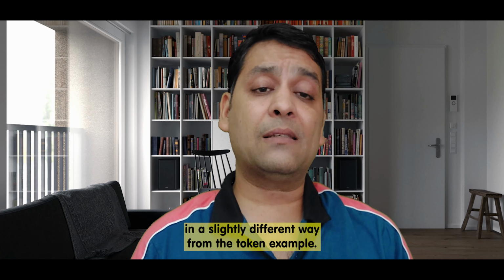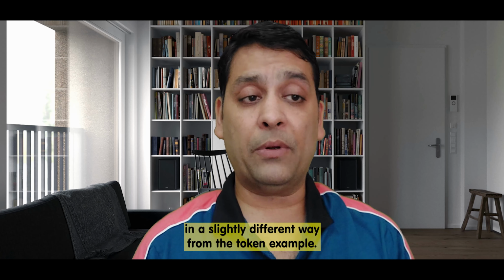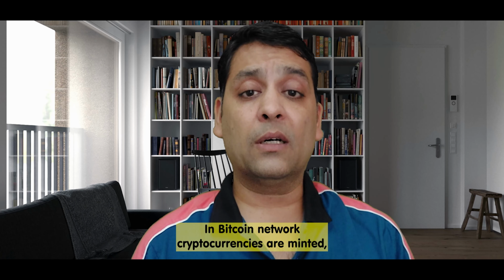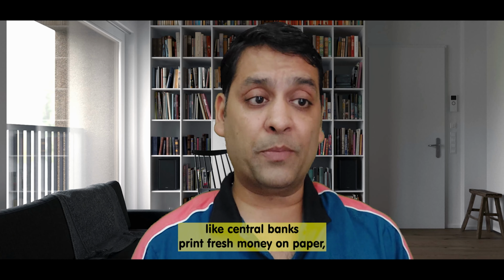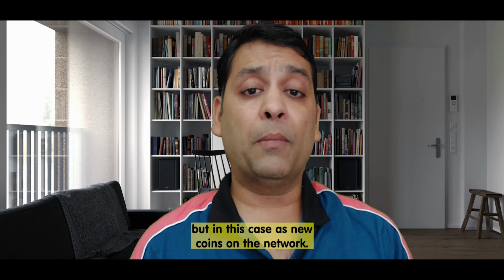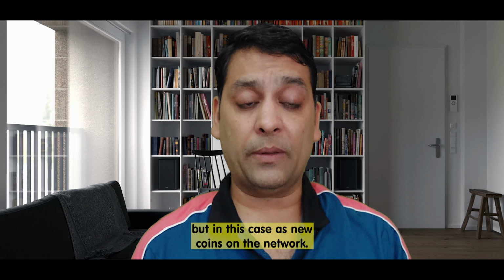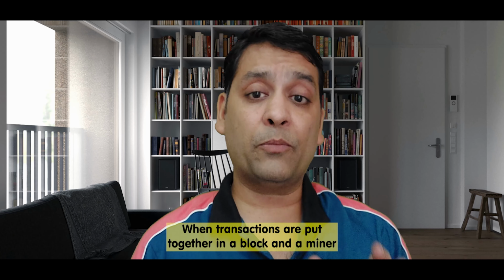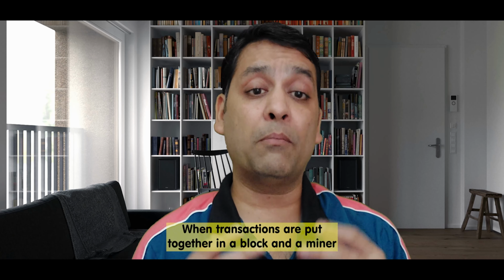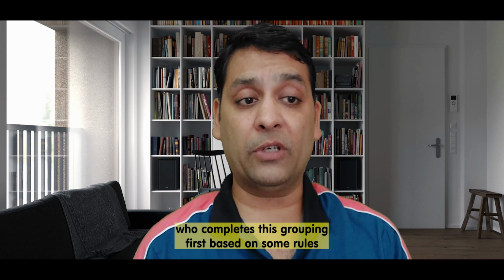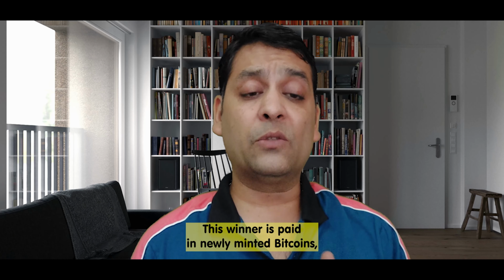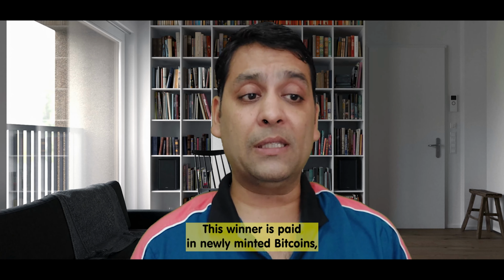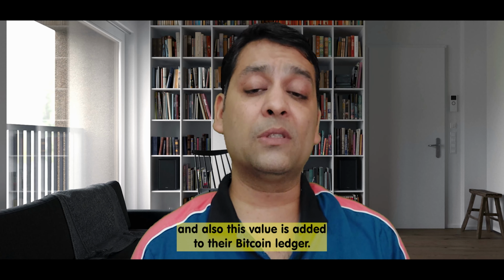Bitcoin network operates in a slightly different way from the token example. In Bitcoin network, cryptocurrency is minted, that is newly created, like central banks print fresh money on paper, but in this case as new coins on the network. When transactions are put together in a block, a miner who completes this grouping first based on some rules and hashing algorithms is the winner. This winner is paid in newly minted bitcoins and also this value is added to their Bitcoin ledger.